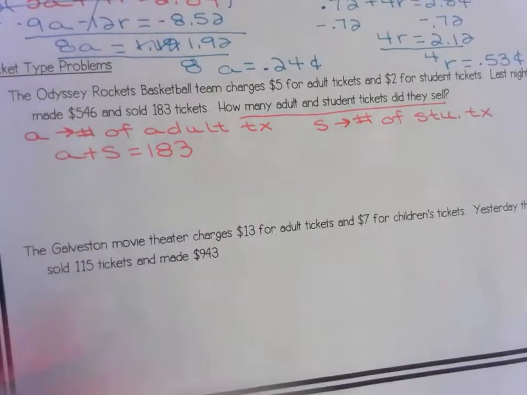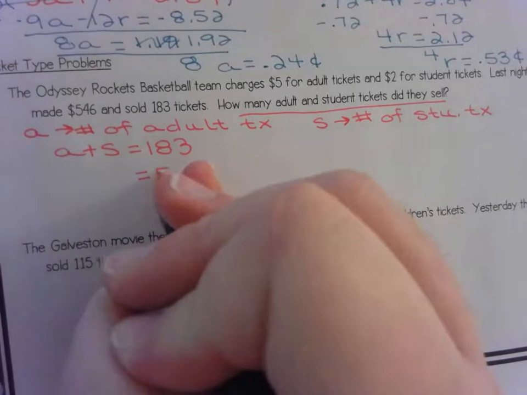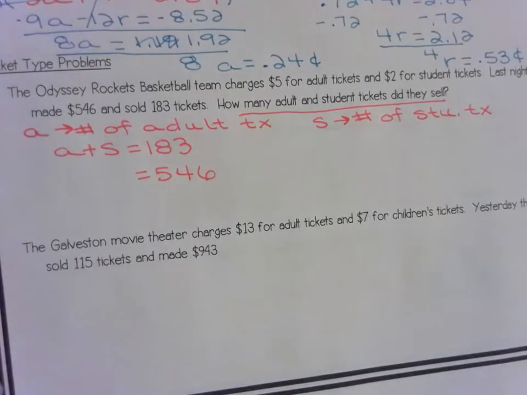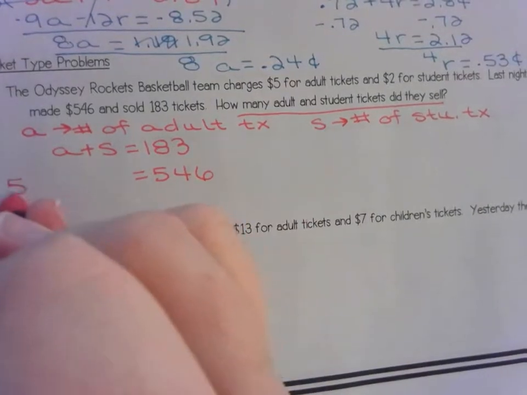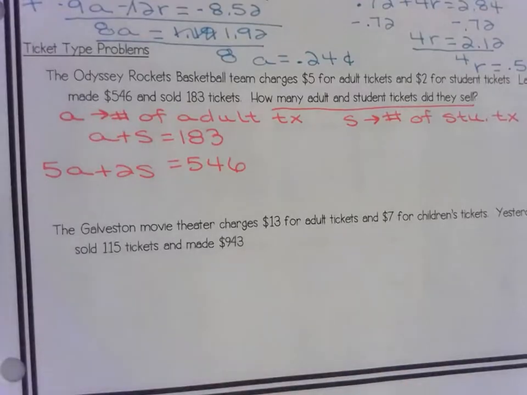What's my other total they give me? That represents the total amount of what? Money. So how do I represent how much total money I made? 5A plus 2S. I made $5 per adult ticket and $2 per student ticket. You have to look at the totals. One total is dealing with the number of tickets. The other total is dealing with how much money I made. So be careful that you keep track of those.